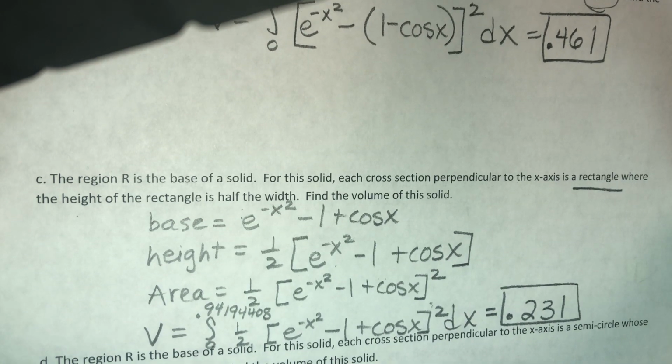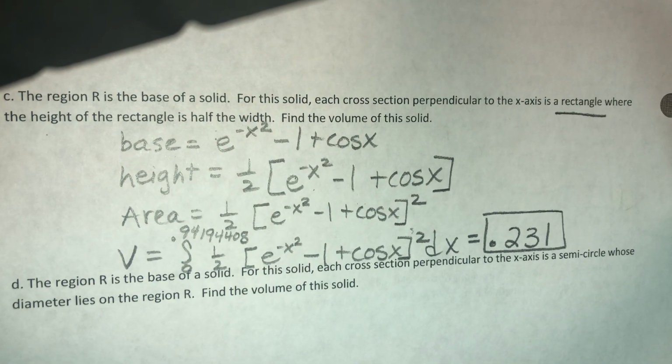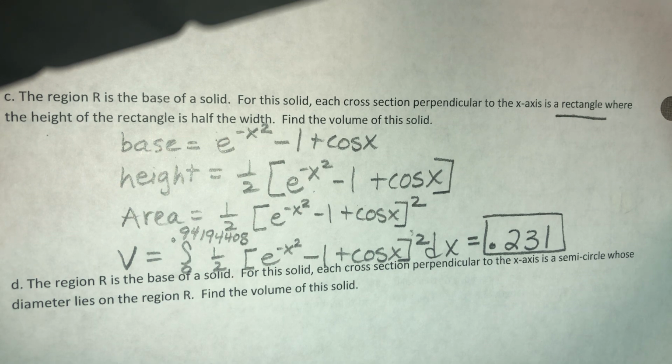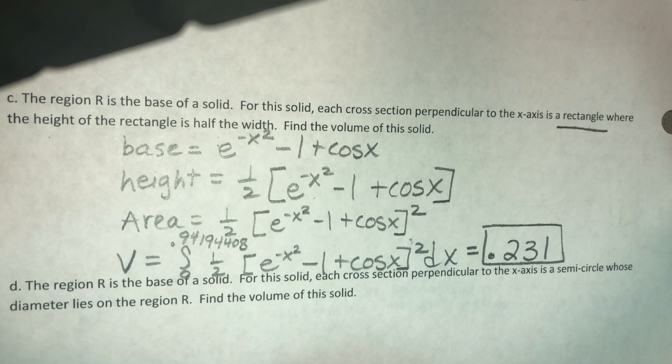All right. D. The region R is the base of a solid. For this solid, each cross-section perpendicular to the x-axis is a semicircle whose diameter lies on the region R. Find the volume of this solid.